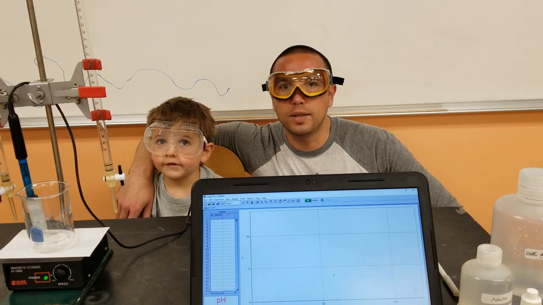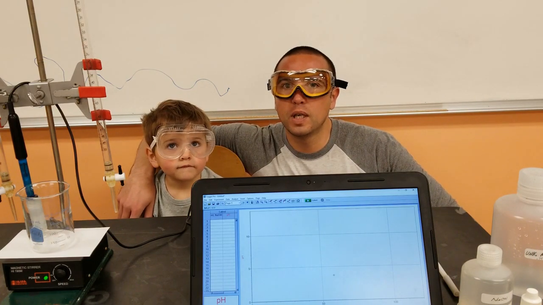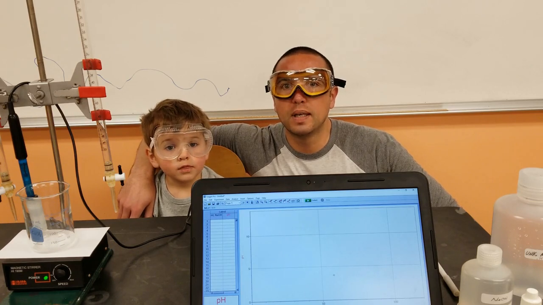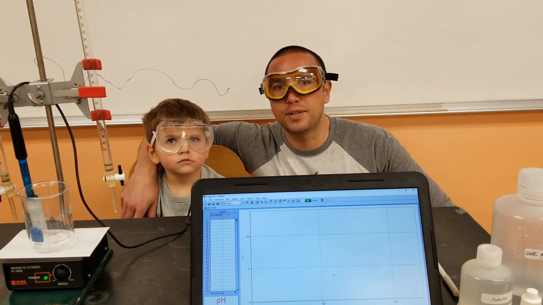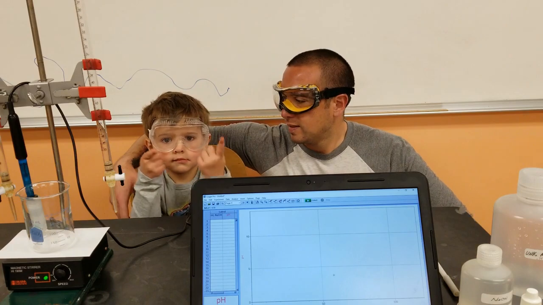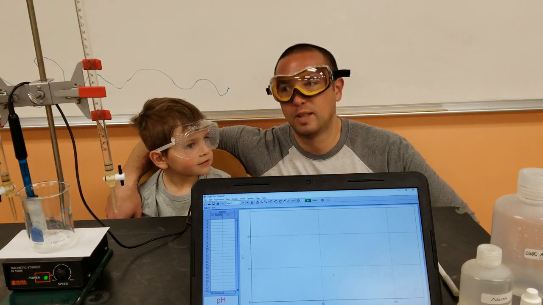Today we're doing another type of titration. This time we're going to be titrating an unknown solution of sulfuric acid, H2SO4, with a known concentration of sodium hydroxide. We'll also be graphing the pH so that you can all see what happens to the pH of something as you titrate it.